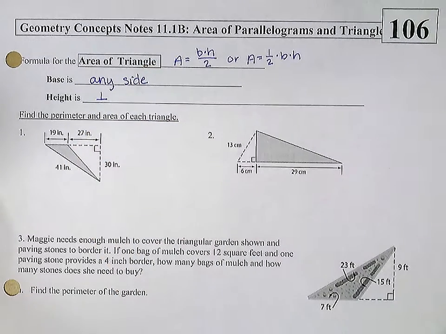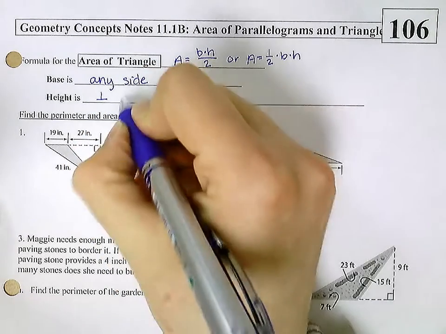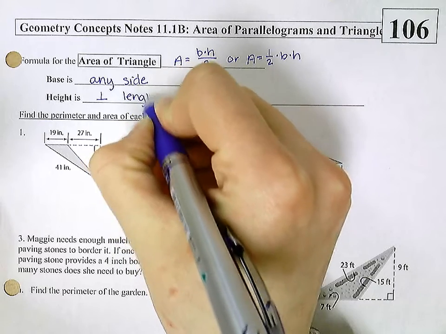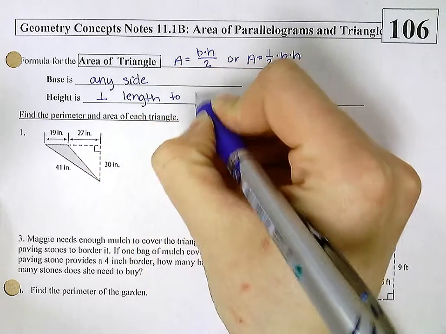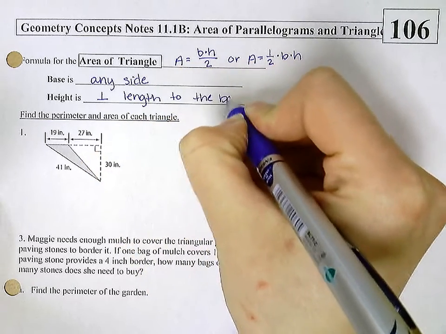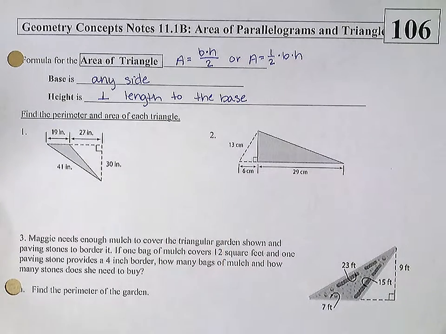Okay, again, that symbol means perpendicular length to the base. So again, you're looking for that perpendicular where you form that 90-degree angle to figure out where your height is in that picture.